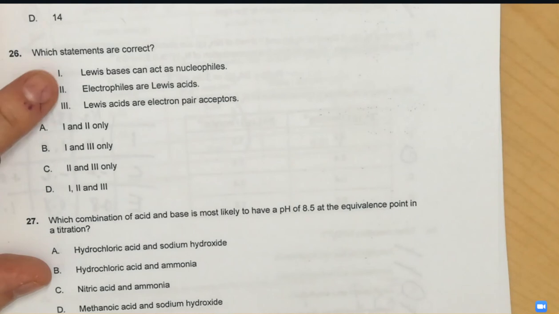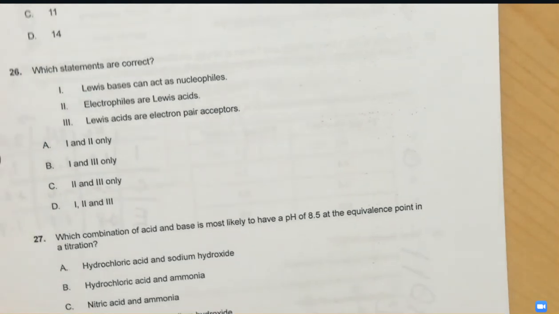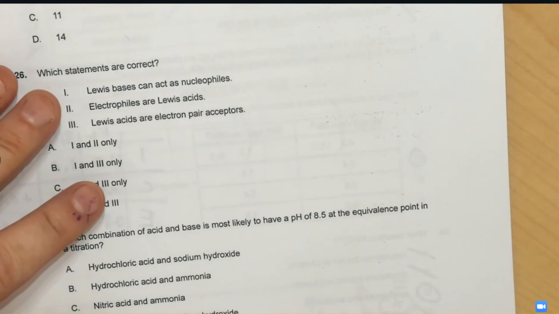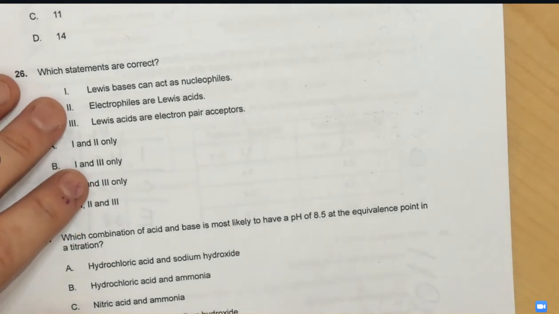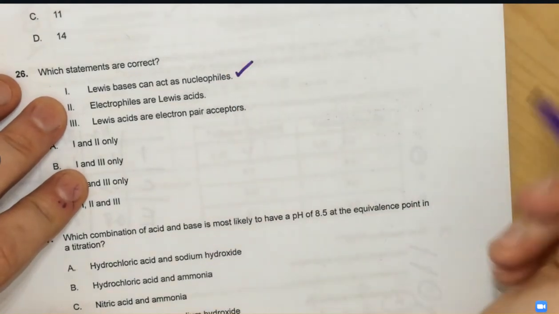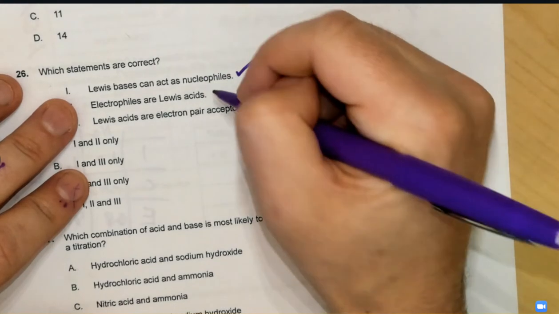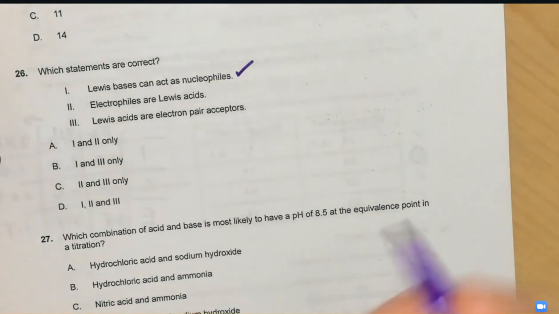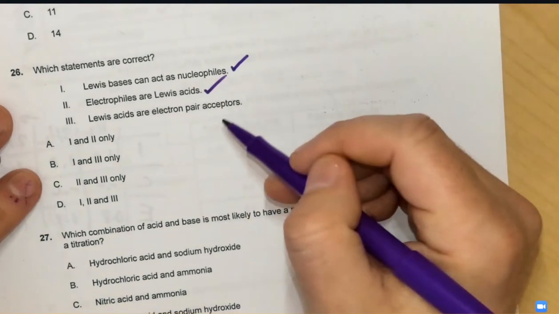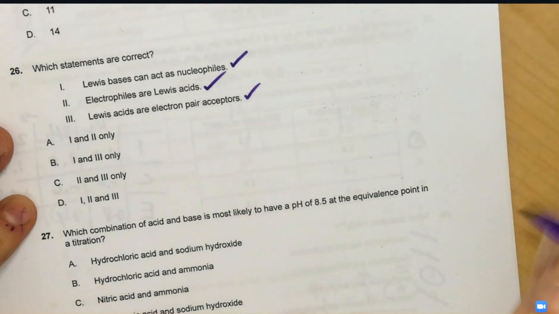Which statements are correct? Lewis bases act as nucleophiles. So a nucleophile is something that's attracted to positive charge. So generally, a nucleophile will act as a Lewis base by donating a pair of electrons to something else. Electrophiles are Lewis acids. Well, electrophiles are attracted to negative charge, so they will tend to gain a pair of electrons. So yes. And Lewis acids are electron pair acceptors. That is the definition. So 1, 2, and 3.